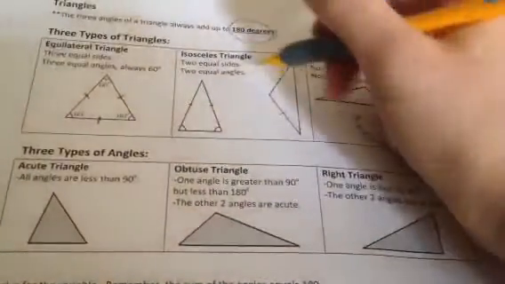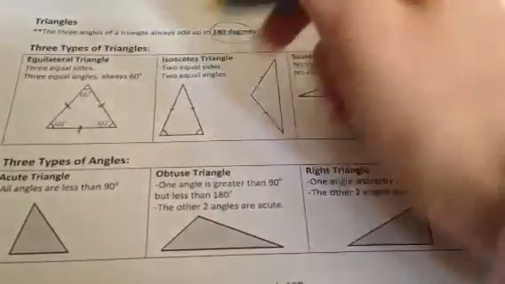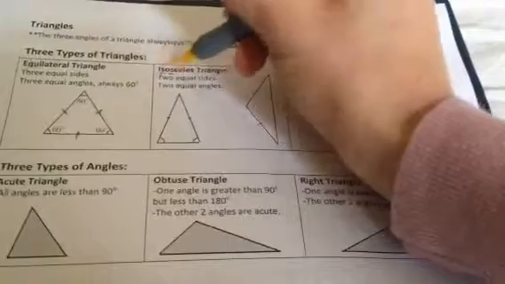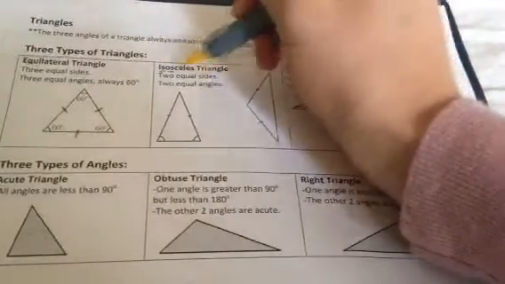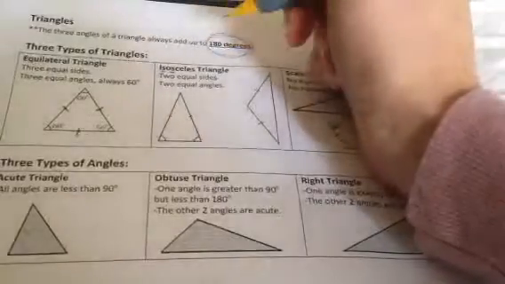Now isosceles triangle is a little bit more difficult of a word to remember. I always remember it by looking at the two S's in isosceles. So two S's and two sides. So that means that two sides are equal and then two angles are equal.